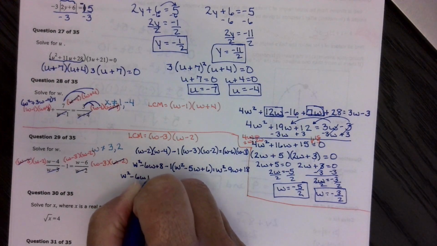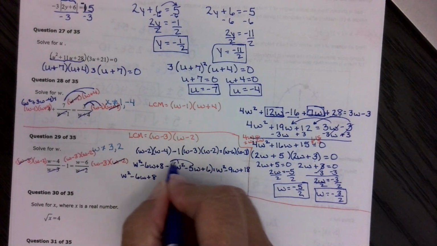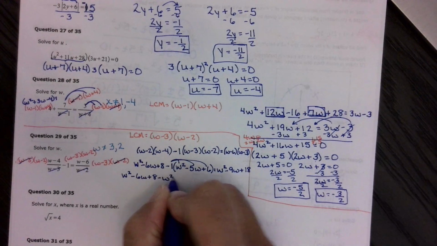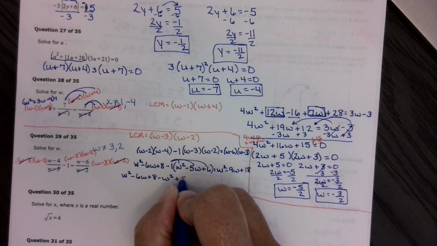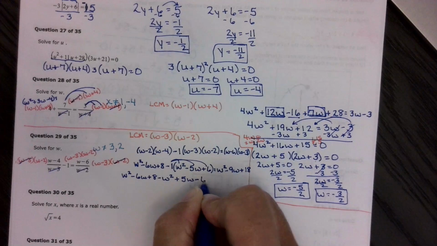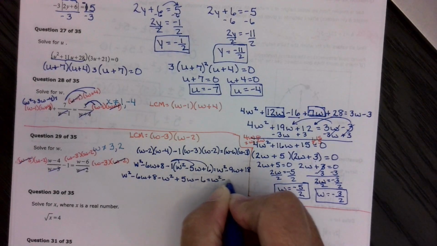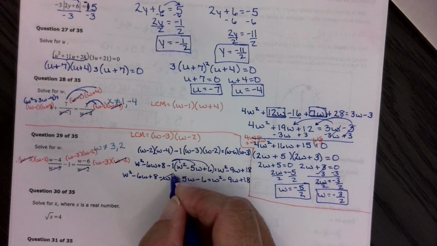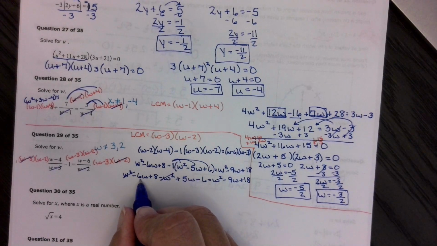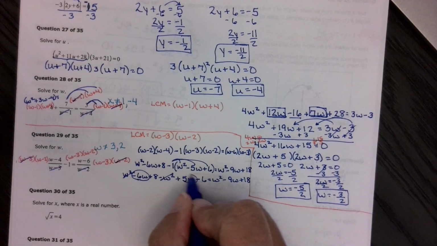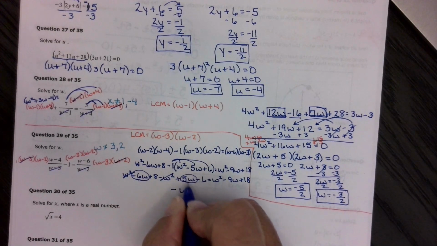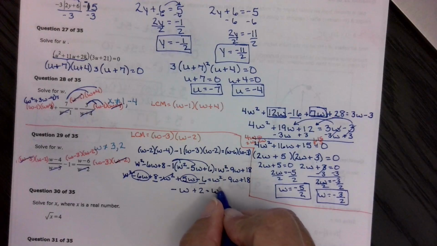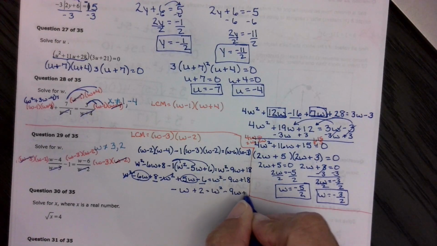I'll move this over a little bit. So I'm going to rewrite this. When I distribute this -1, it changes all those signs. So I get negative w squared positive 5w minus 6 equals w squared minus 9w plus 18. On this side, those cancel. Negative 6w and 5w give us negative w. 8 minus 6 gives us 2. Equals w squared minus 9w plus 18.